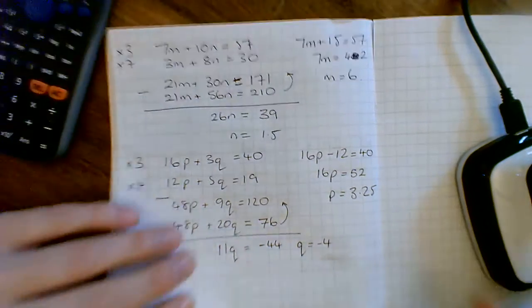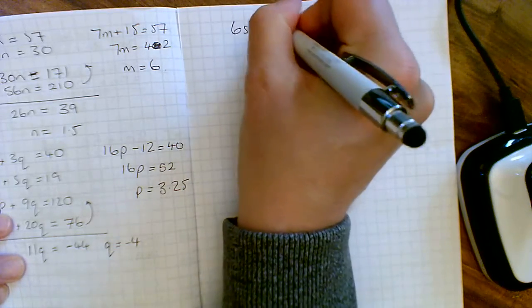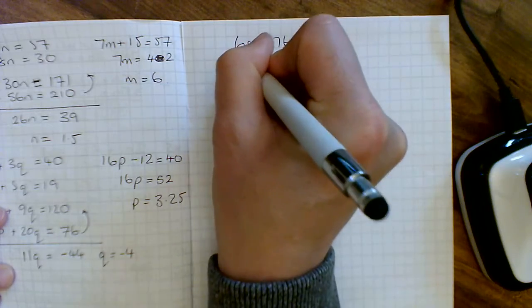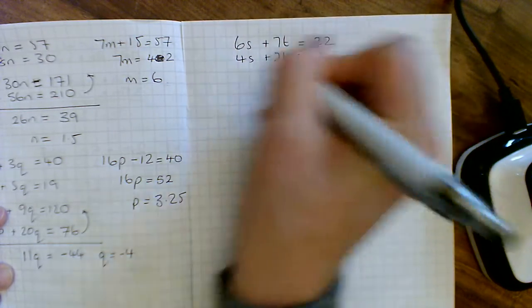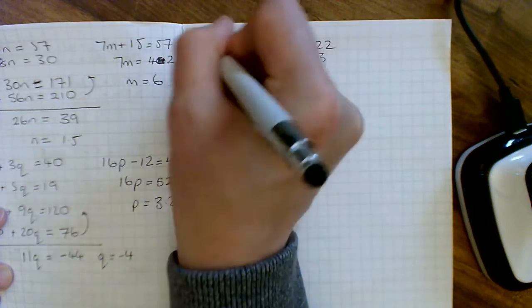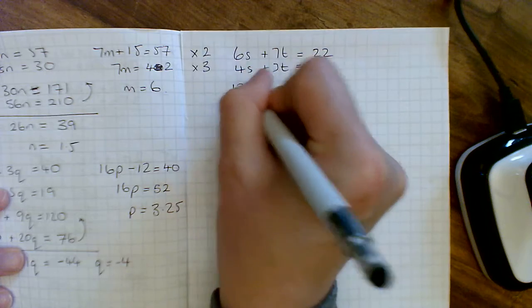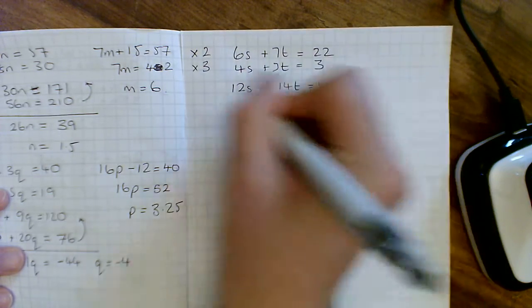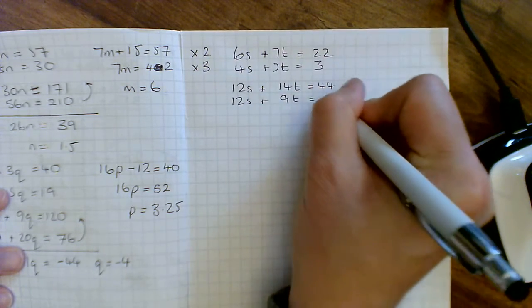So next one, let's go over here. We've got 6s plus 7t equals 22. I've got 4s plus 3t equals 3. So 4 and 6, I'm going to get to 12. So times that one by 2, times that one by 3 to get to 12. So 12s plus 14t equals 44. Times that lot by 3, 12s plus 9t equals 9.